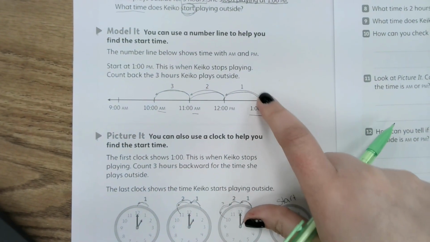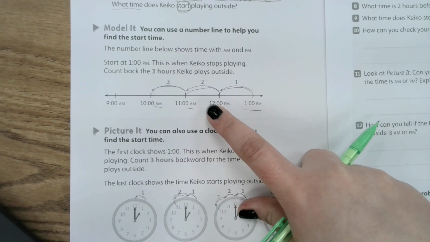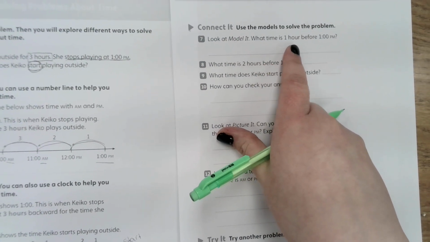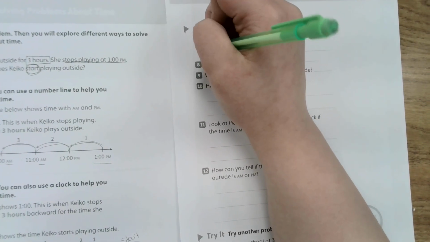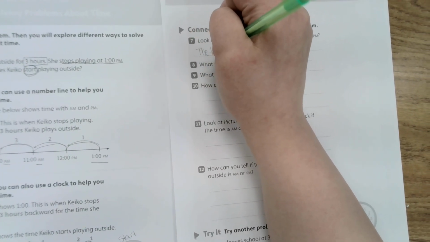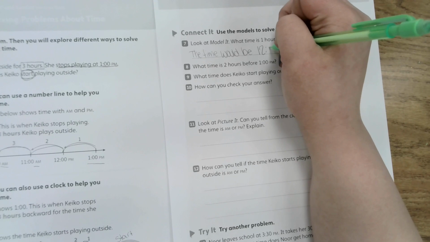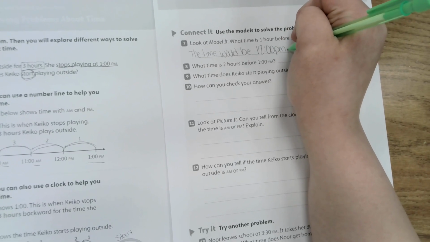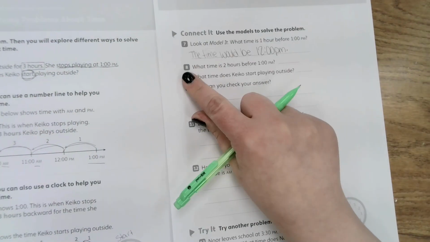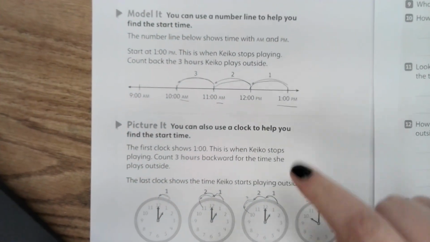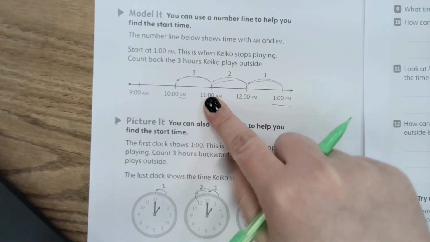What's 1 hour before 1 p.m.? It's 12 p.m. So what time is 1 hour before 1 p.m.? The time would be 12 p.m. Number 8, what time is 2 hours before 1 p.m.? 1, 2.